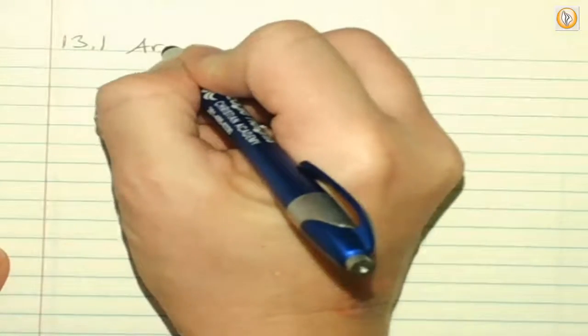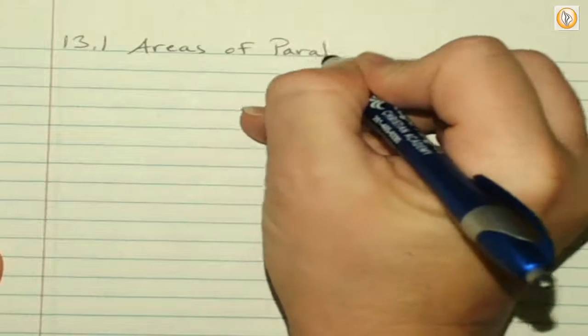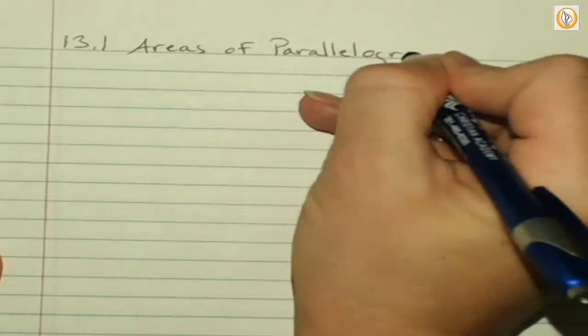Okay, so we're starting chapter 13. And chapter 13 is going to be area and volume that we're talking about. Today we're doing 13.1, areas of parallelograms.